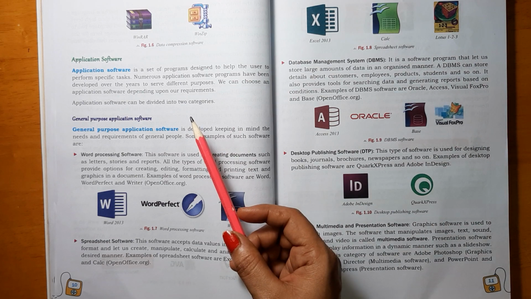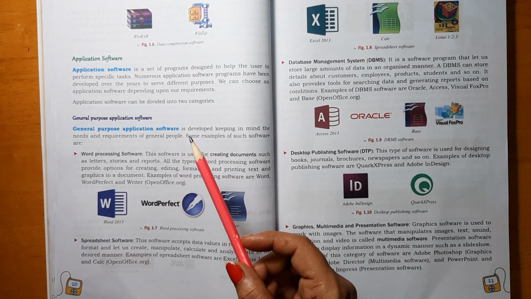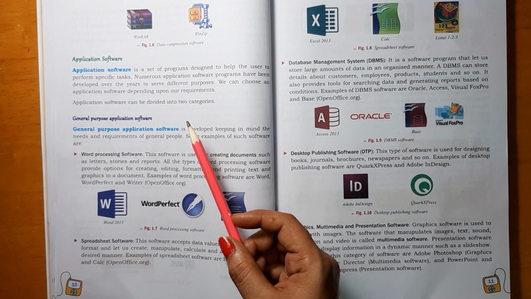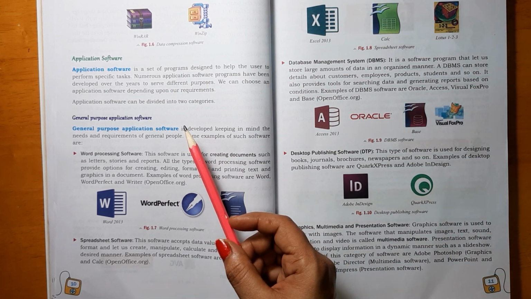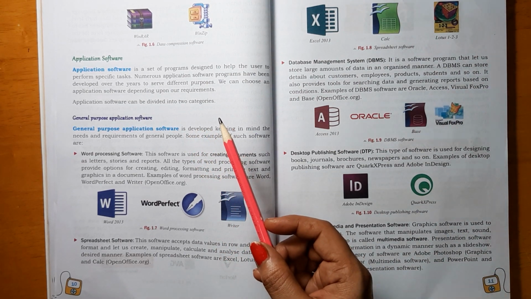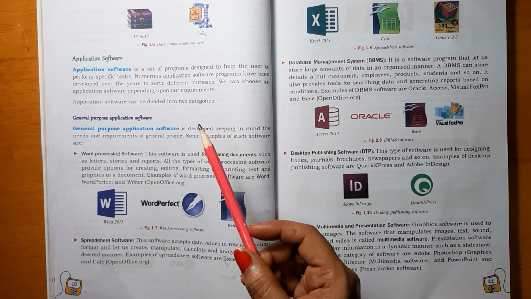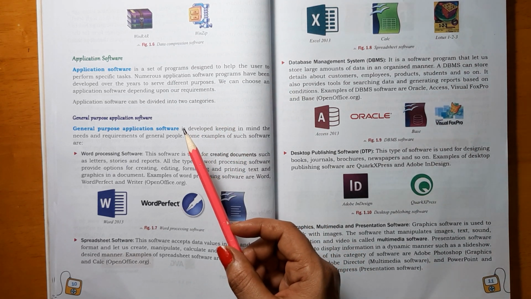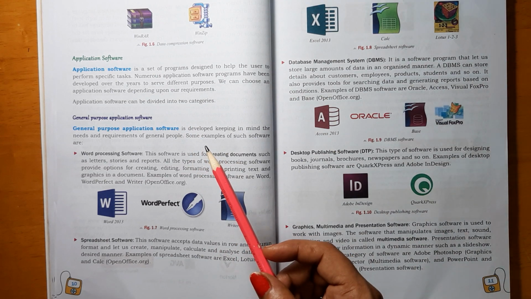We can choose an application software depending upon our requirements, because we users have to use various kinds of application software as per our requirements.